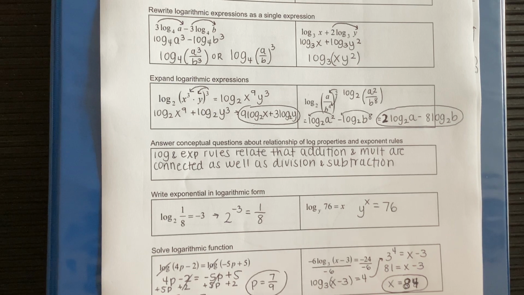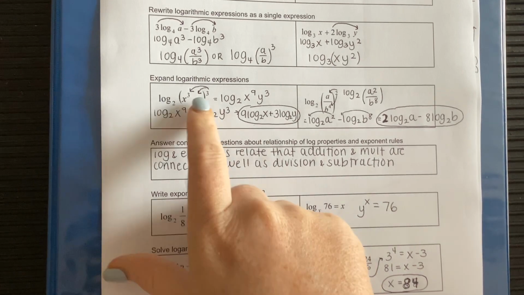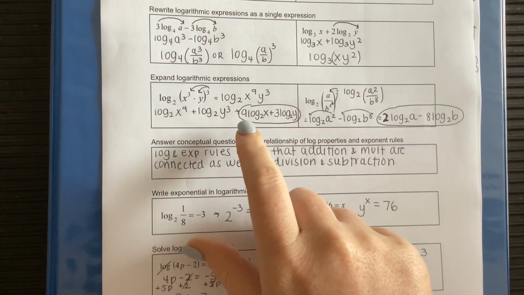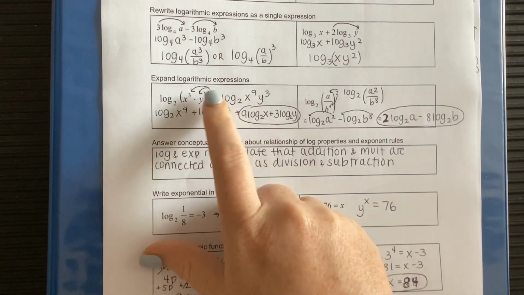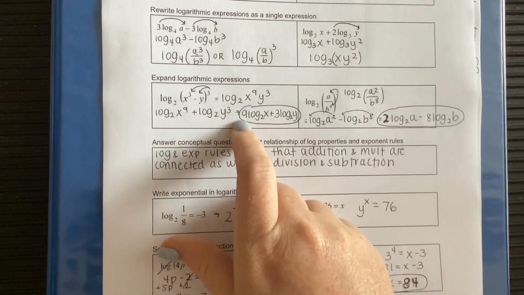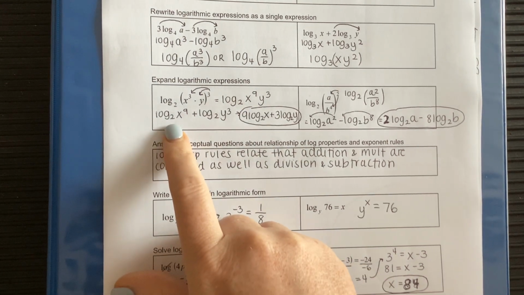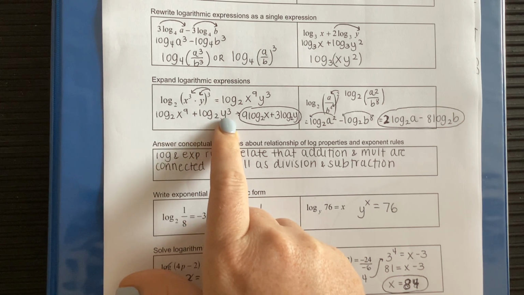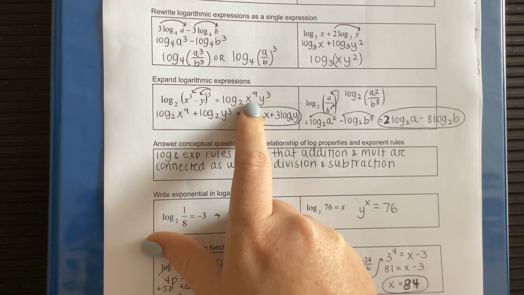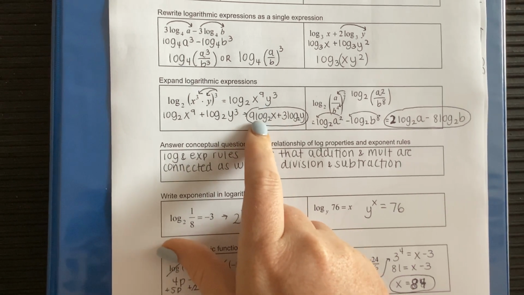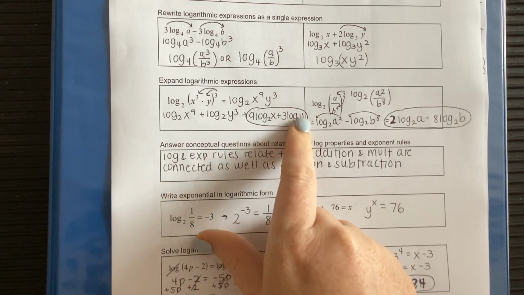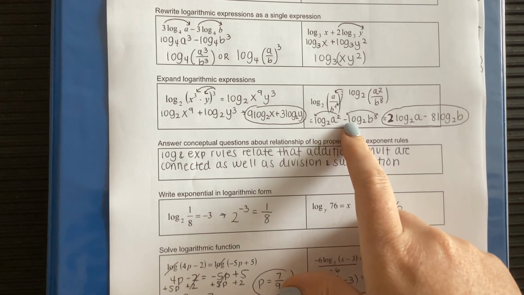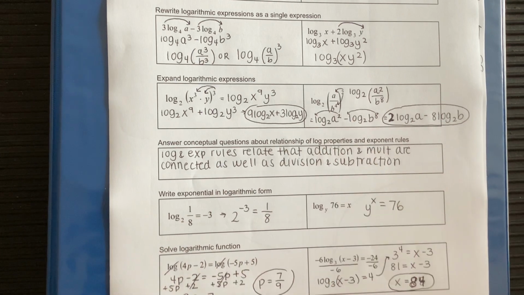Expanding, you're going to try to break it apart into as many pieces as you can. So on this first one, we start with exponent rules. So we distribute that 3. So x becomes to the 9th power, 3 times 3, y to the 3rd power, and then you're going to break it apart into its 2 pieces. So you have log base 2 of x to the 9th, plus log base 2 of y cubed, because it's plus because this was multiplication, and then take your exponents and pull them to the front, and they become coefficients. That would be your final answer. This one works the same exact way, but this is subtraction because we're dividing here.